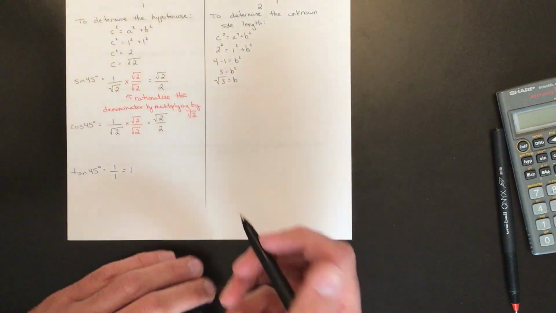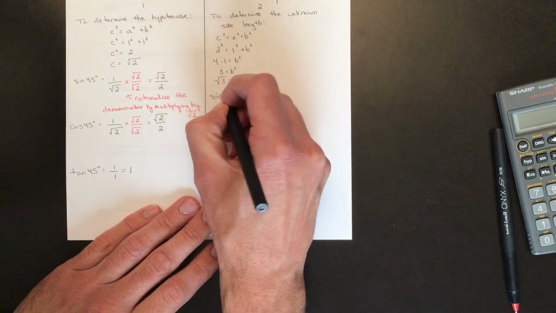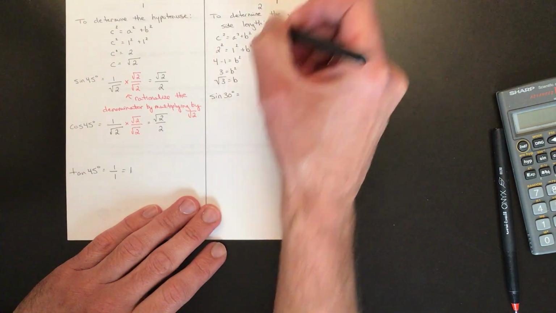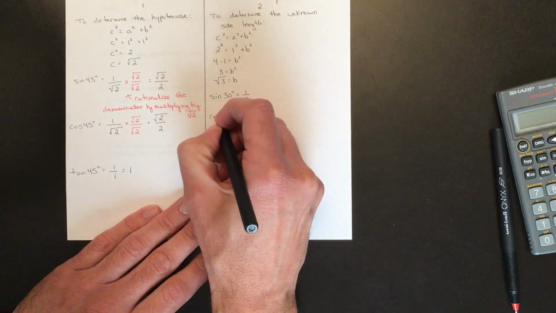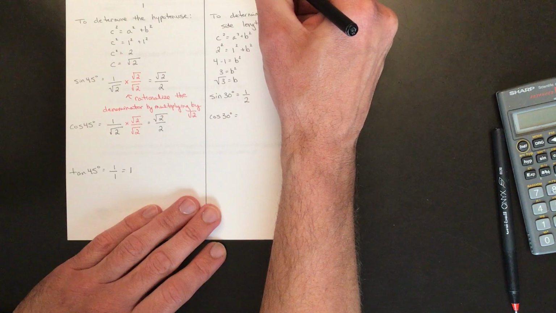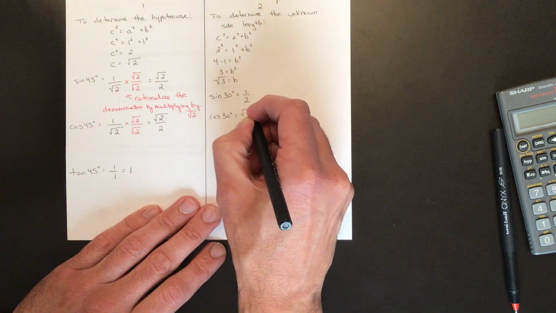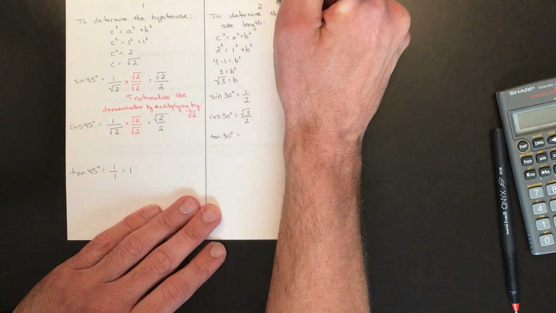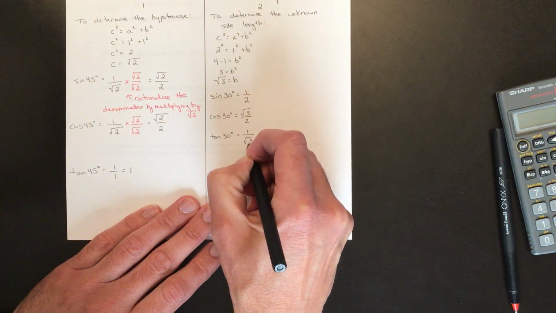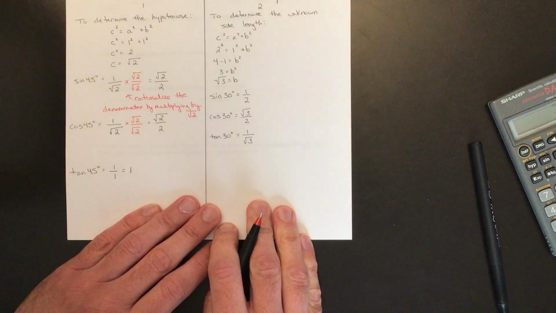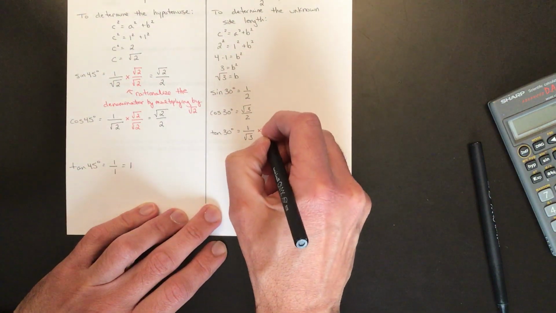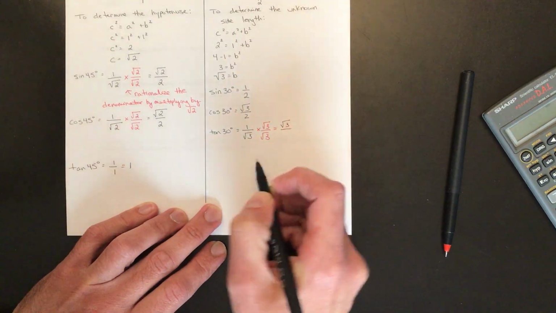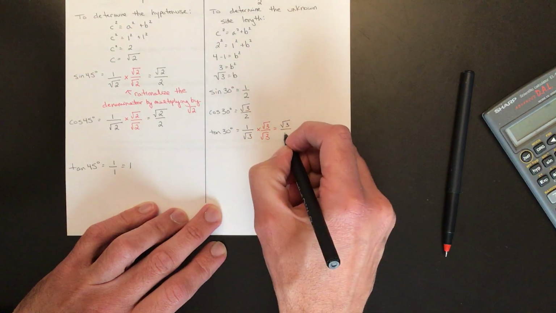So we're going to look at the sine of 30 degrees. From 30, opposite over hypotenuse, 1/2. Cos of 30, adjacent over hypotenuse, and tan 30, opposite over adjacent. And again, with a radical on the bottom, we can't have that. So we're going to rationalize it. Multiply it by root 3 over root 3. And we get root 3 over root 3 times root 3 is root 9. Square root of 9 is 3.